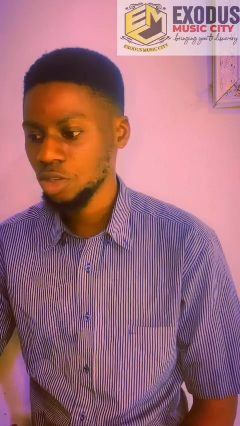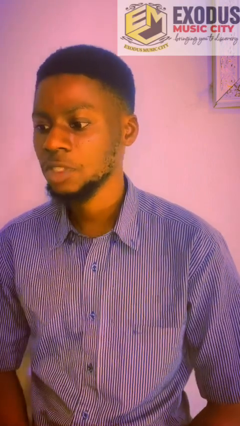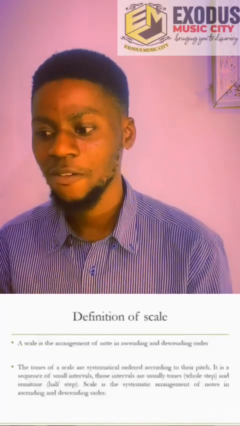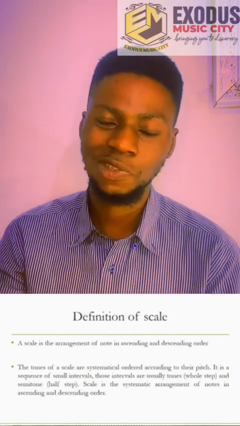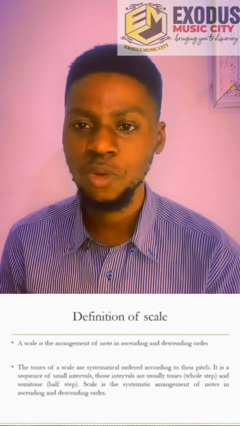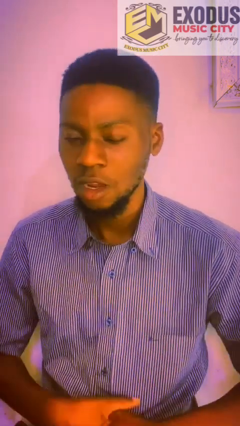All right, so let's go to what we have. First, let's discuss scale. Now, scale is an alphabetical arrangement. It is the arrangement of notes in ascending and descending order. Scale is an alphabetical arrangement of notes in ascending and descending order.